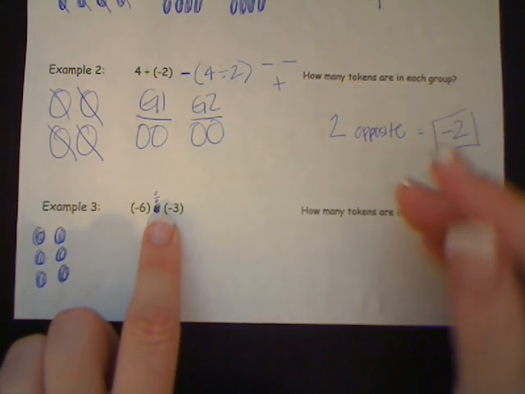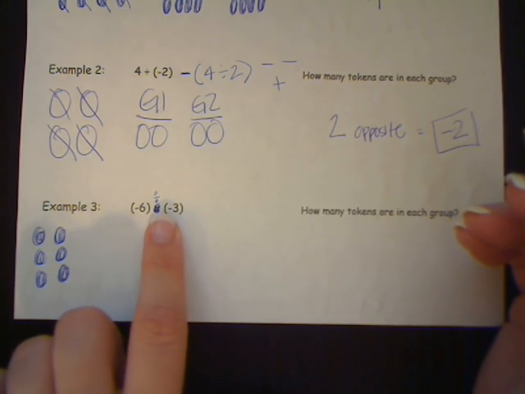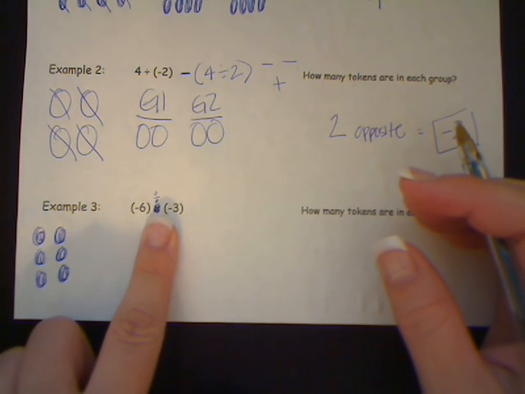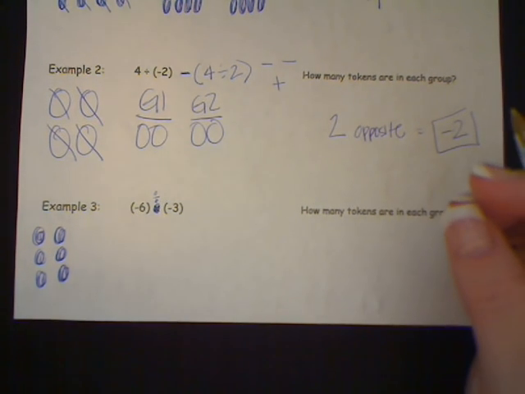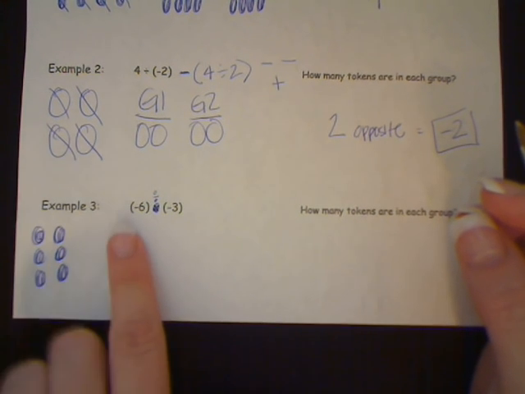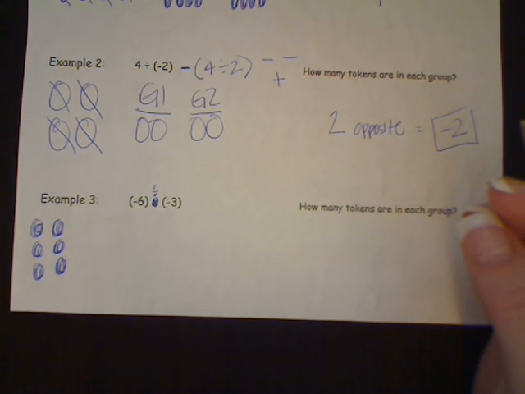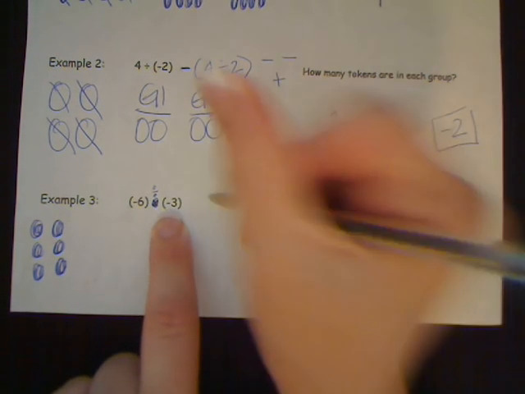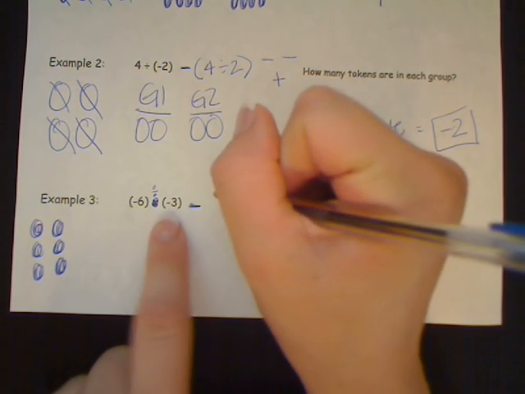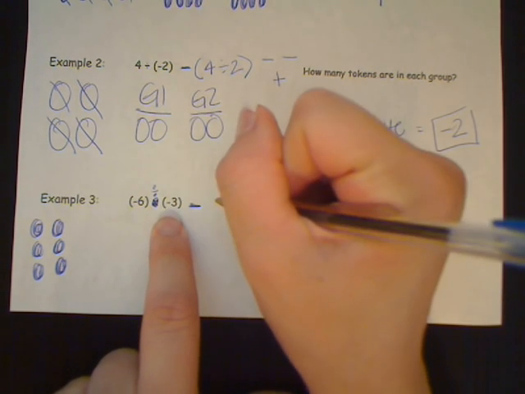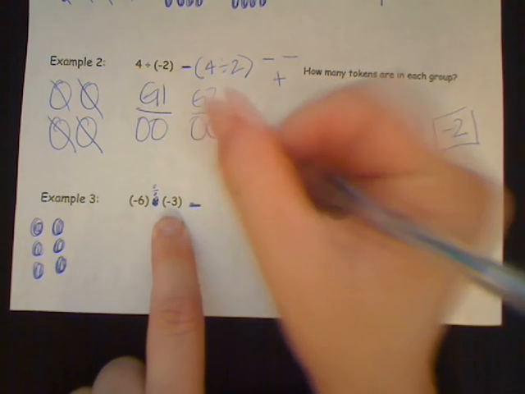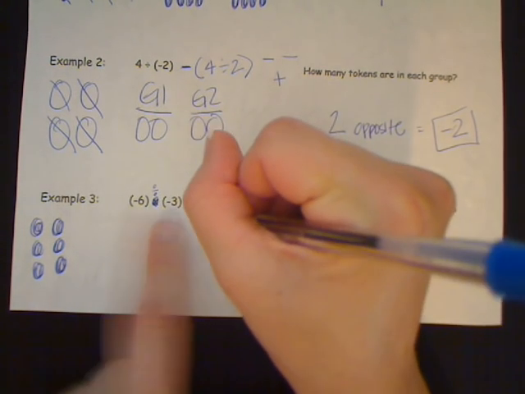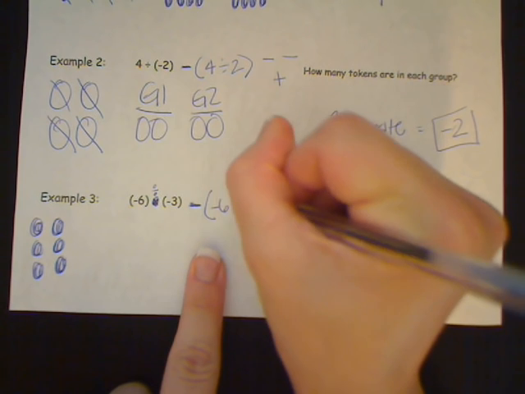Can I have negative 3 groups? Nope. Does the commutative property ever work for division? Nope. So it's not going to help me to switch it. Okay? So now we just have to do the opposite. So we're going to take a negative out. So let's take the negative out of the 3. I can't have a negative group, so I'm going to bring my negative grouping out here. Okay, take it away from the negative 3 to make it a positive 3. So I can make 3 groups, positive 3 groups. So I've got negative 6 divided by 3.